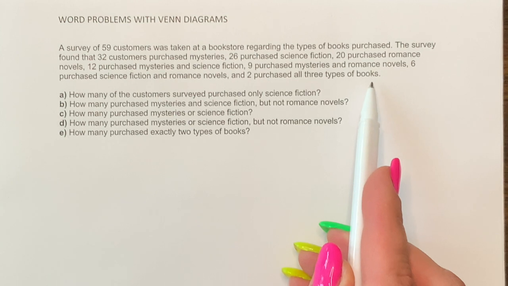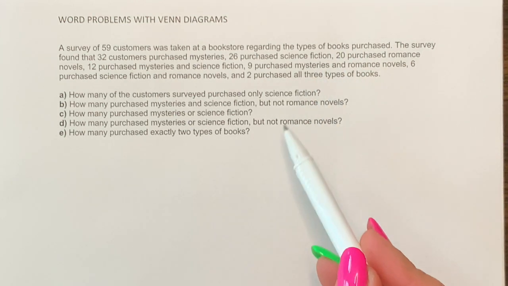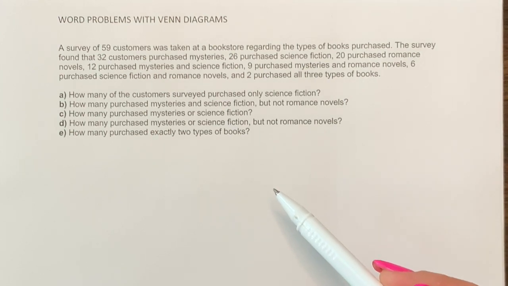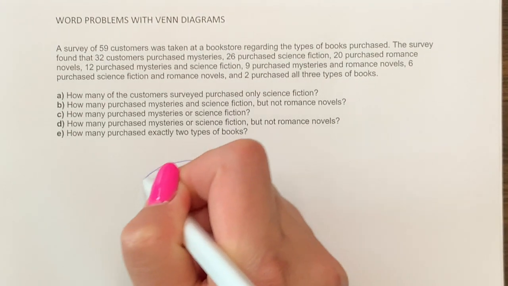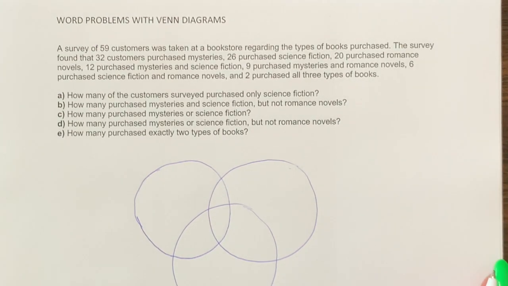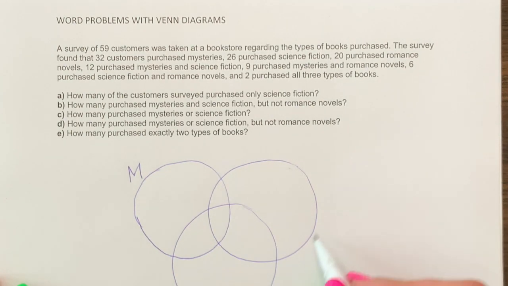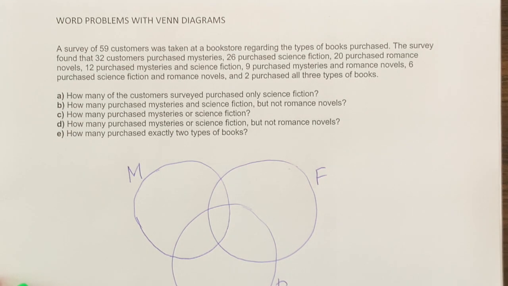Because there are 3 different types of books that this problem is talking about, we are going to create a Venn diagram with 3 different regions. We will give them names. The top left circle will be called mysteries, so I'm just going to name it M. This top right circle is going to be called science fiction, so I'm just going to name it F. And then finally, romance novels will be at the bottom. I'm going to name it R.